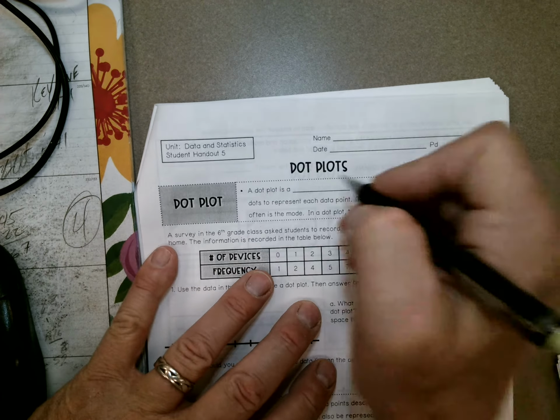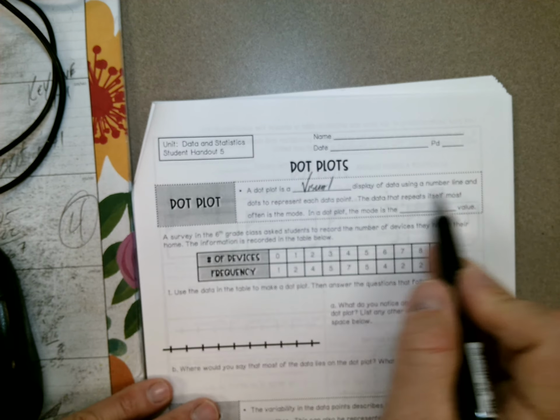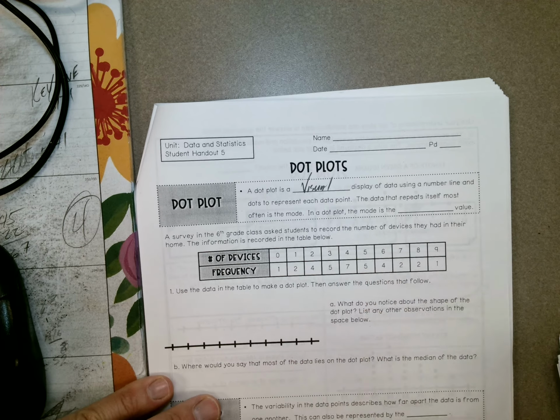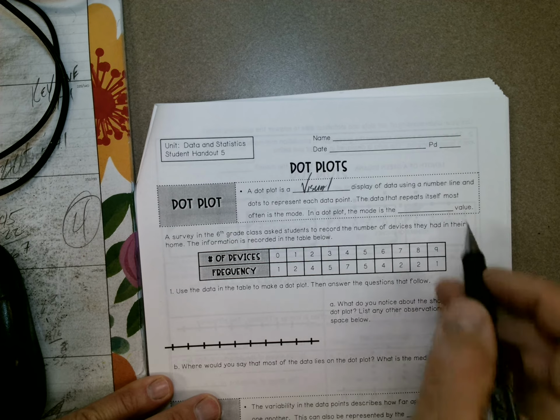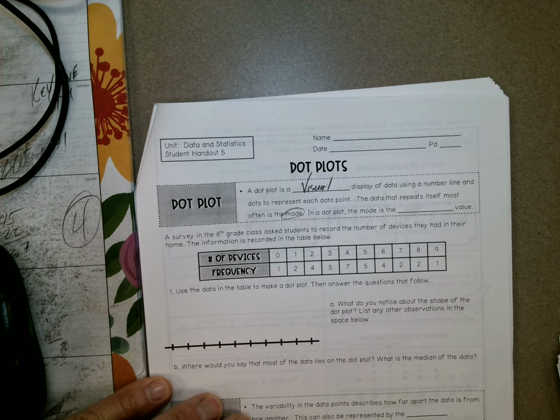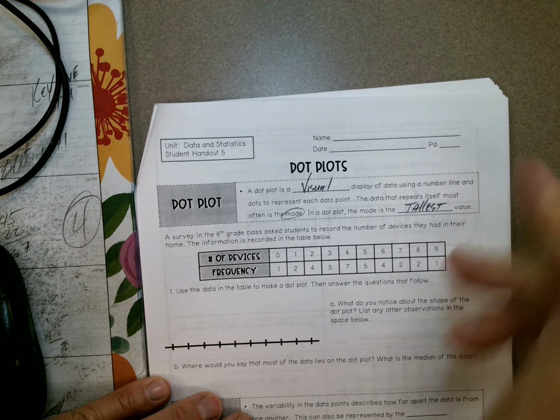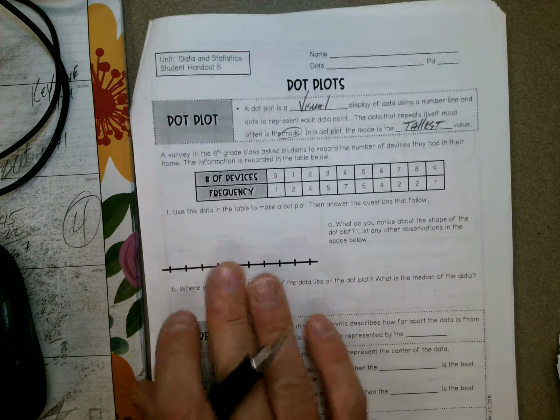A dot plot is a visual display of data using a number line and dots to represent each data point. The data that represents itself the most often is the mode, one of the measures of center. In a dot plot, the mode is the tallest value. So let's go down here and make a dot plot.